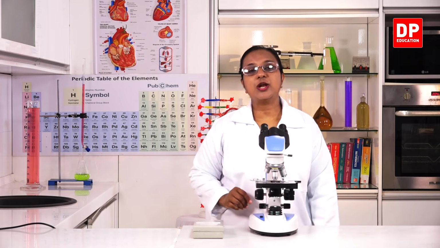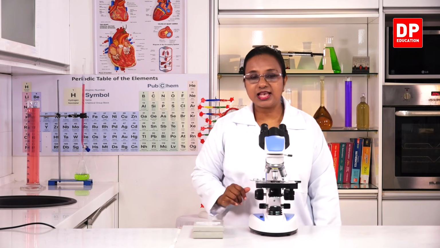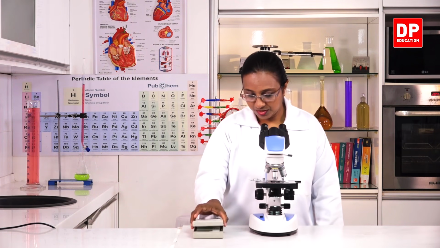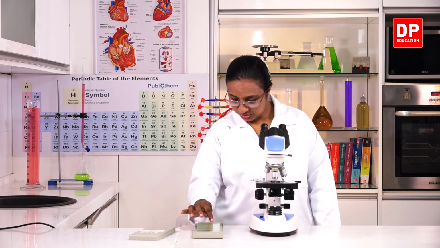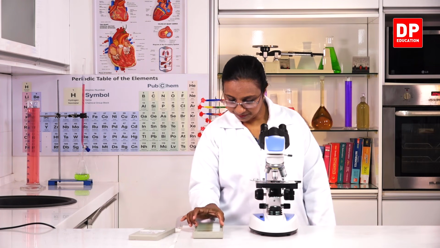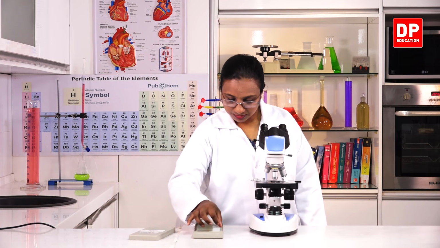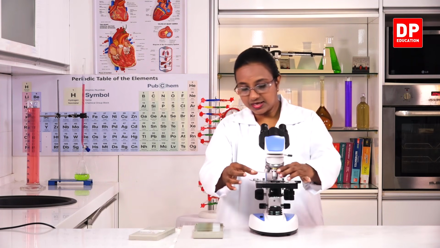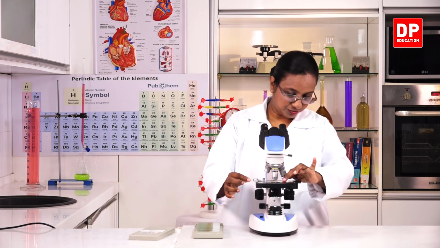From that we can observe how the skeletal muscle tissues and the cells will look like under the light microscope. So I will select the skeletal muscle tissue from this one. I have the slide here. This is a permanent slide that has been prepared for skeletal muscle tissue.